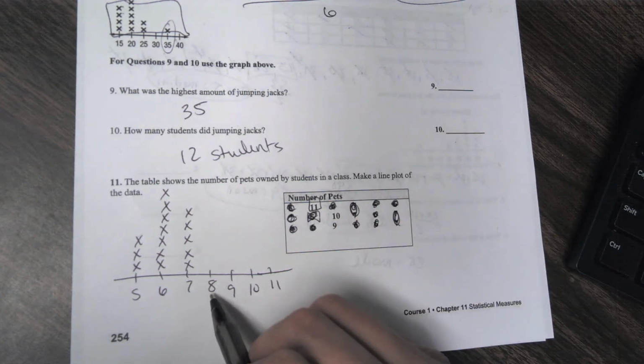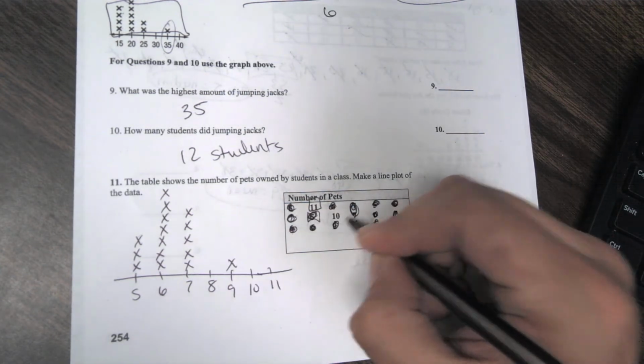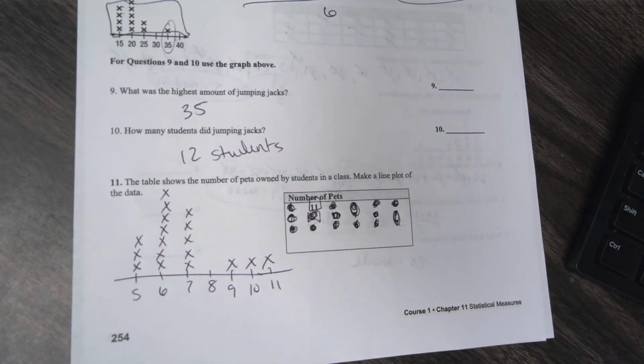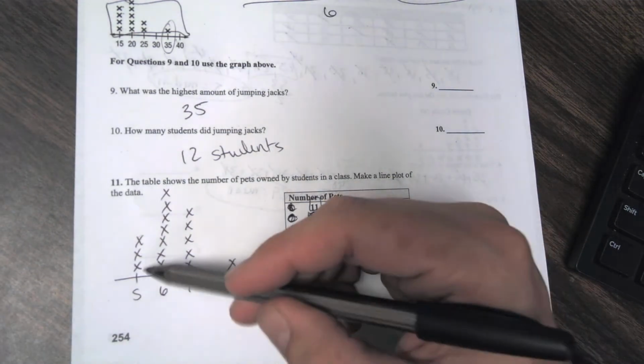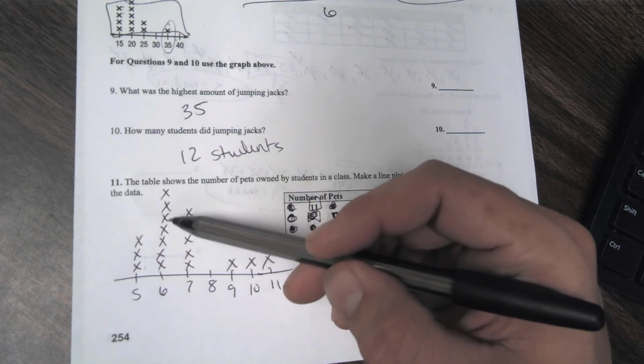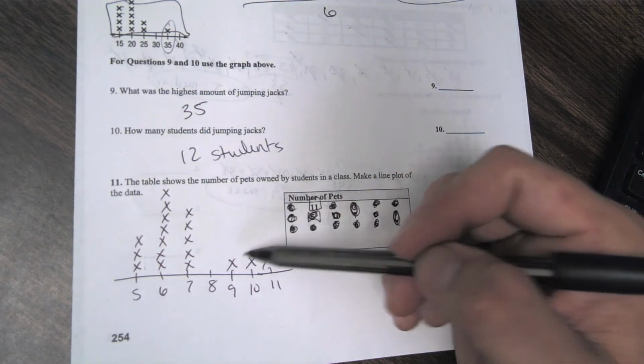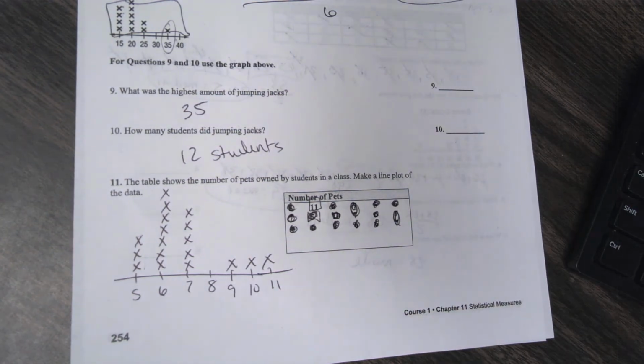Okay, we don't have any 8s. We do have 1 9. We have 1 10 and 1 11. So there's your line plot. You should have 3 X's on 5, 2, 4, 6, 7 on 6, 5 on 7, 1, 1, and 1. So that is a line plot.